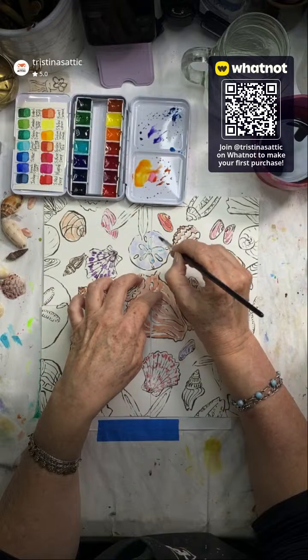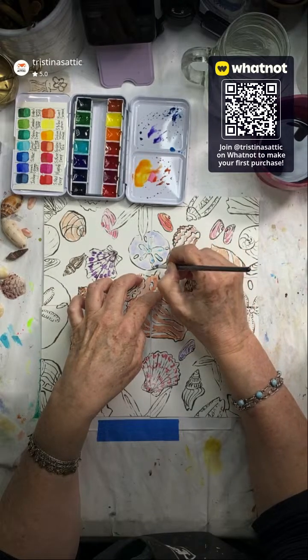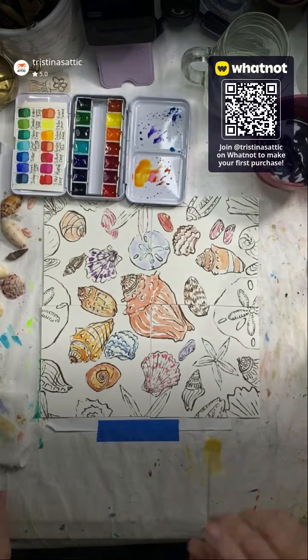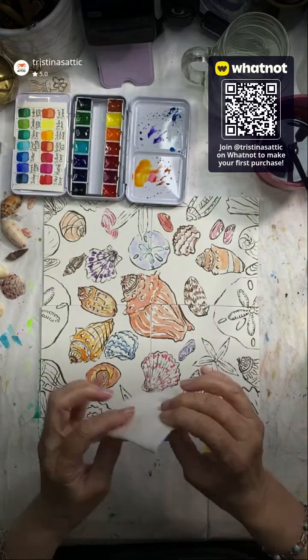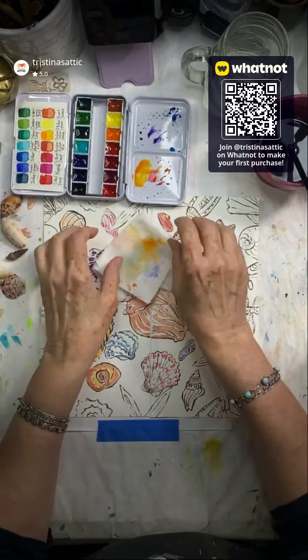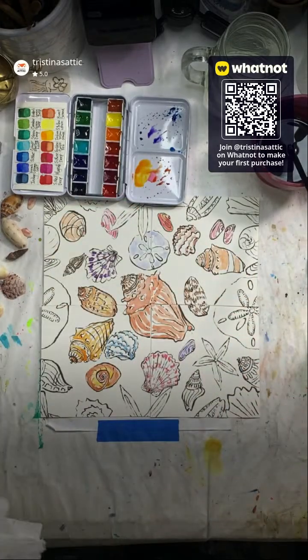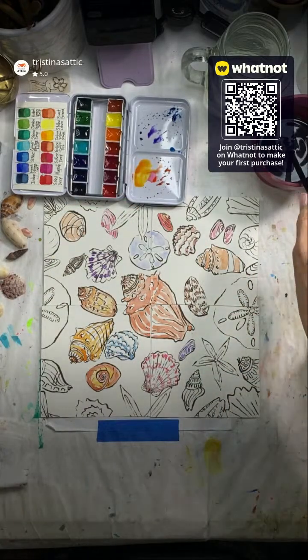There we go. Just to give a little something different there. Okay. And I'm taking a clean paper towel and I don't want that blue to be too blue. So I'm lifting some of it, right? I just want to give a hint of blue there.